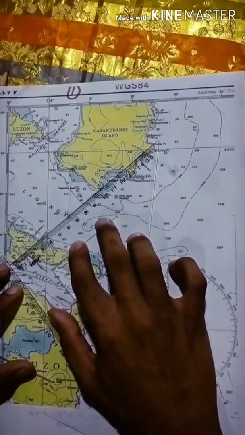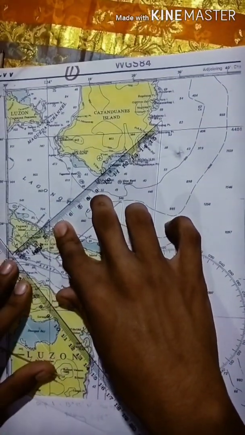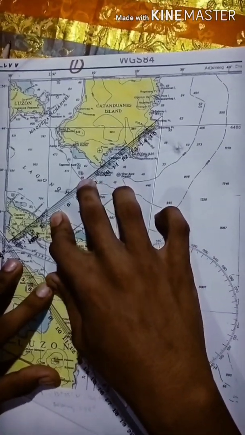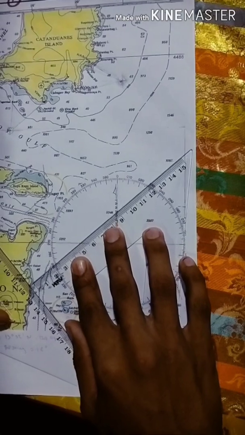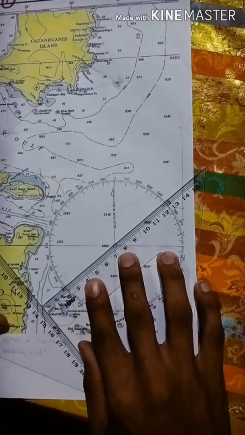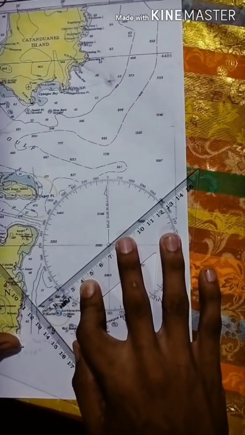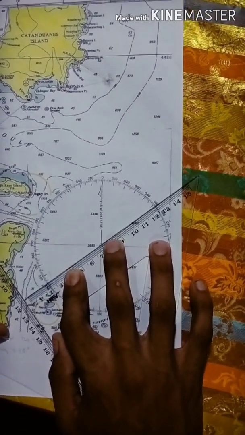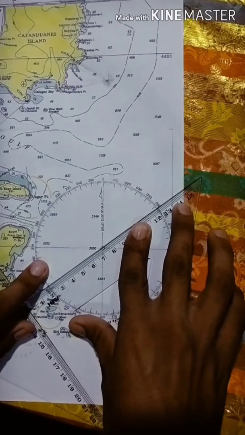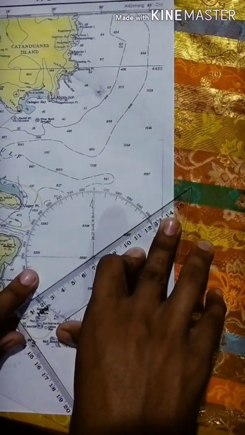So here it's like this, then drag it down to the compass rose. As what you can see, it is 51 degree.